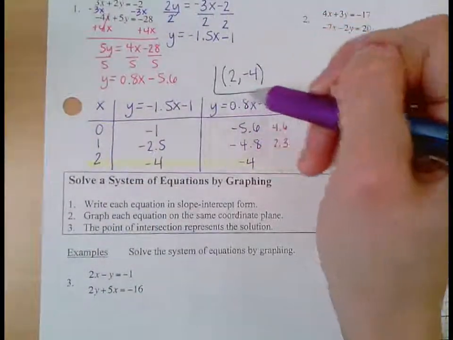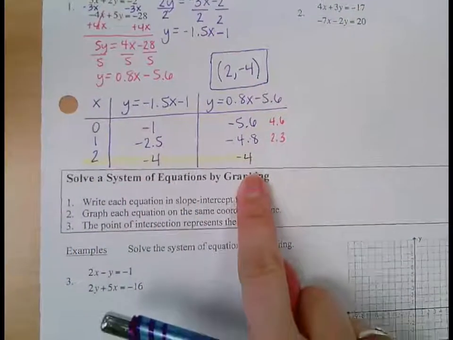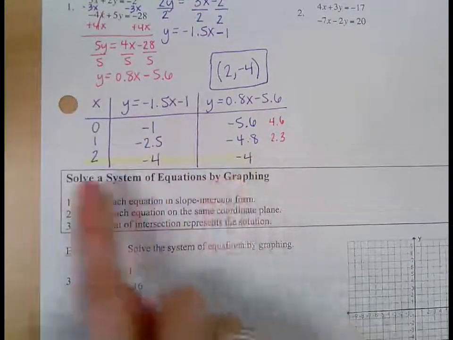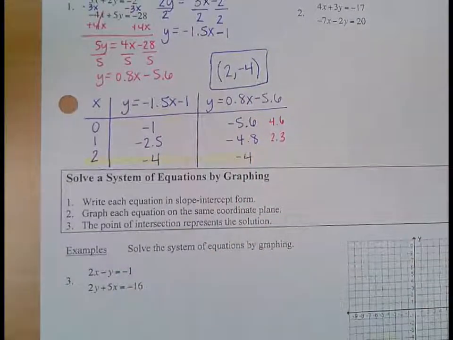And you should write your answer as an ordered pair. So don't just circle this line in your table. I highlighted it to make a point, but that's not how you write the solution. The solution is an ordered pair. Questions on example 1?